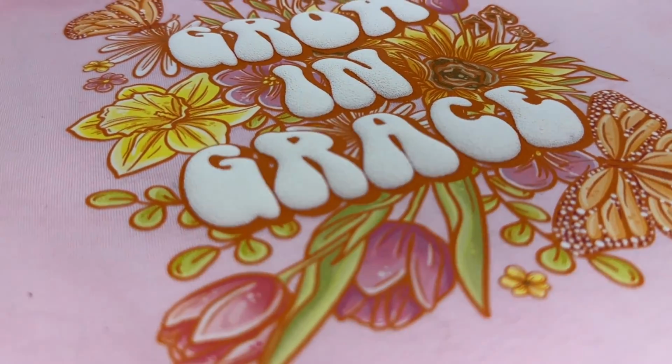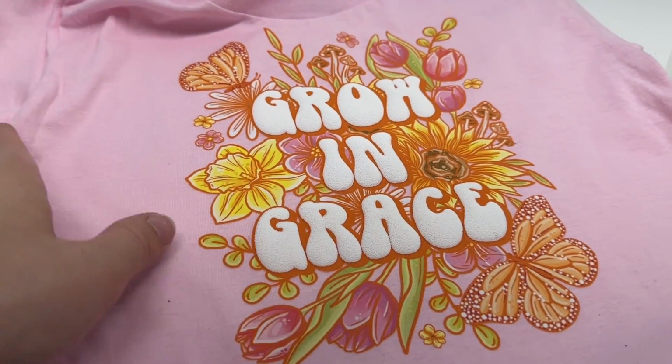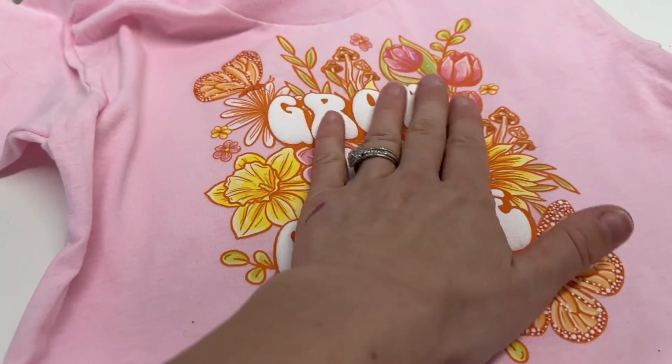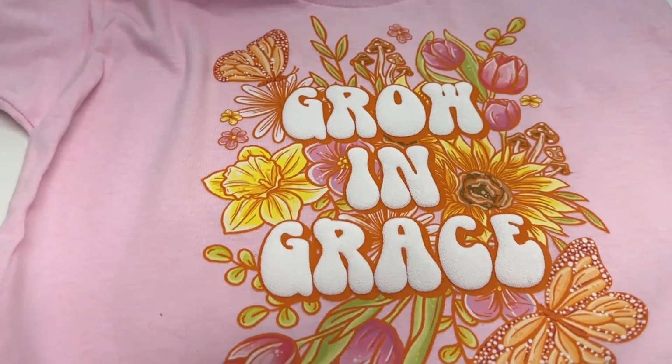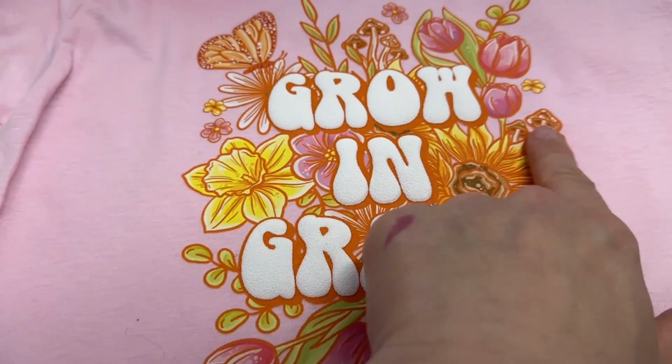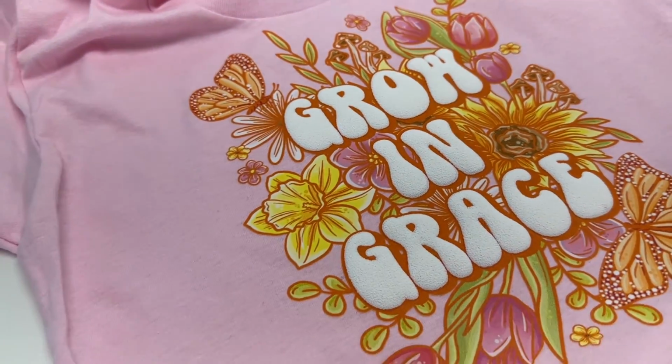So I did add puff vinyl to it, and it's like a little 3D. I love it. It looks so cool. But anyway, these colors are so vibrant. The Ninja transfers.